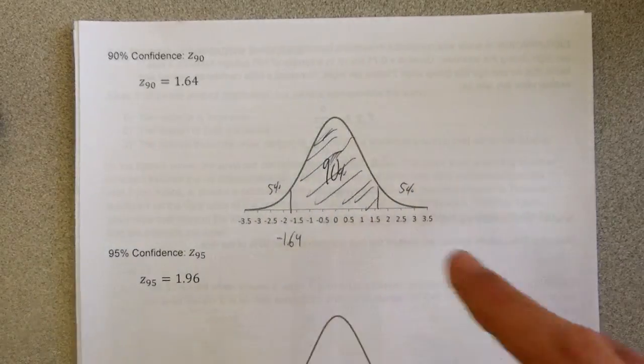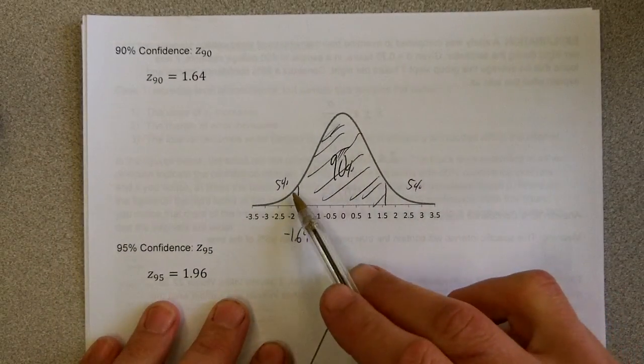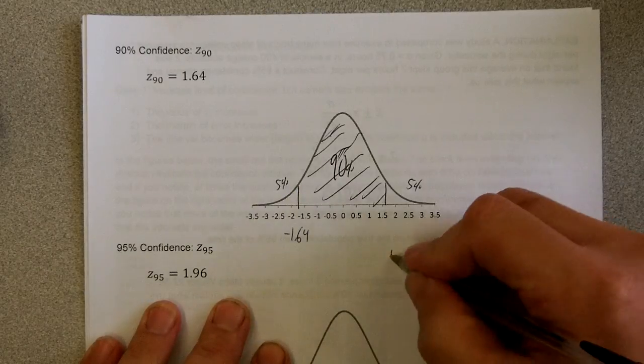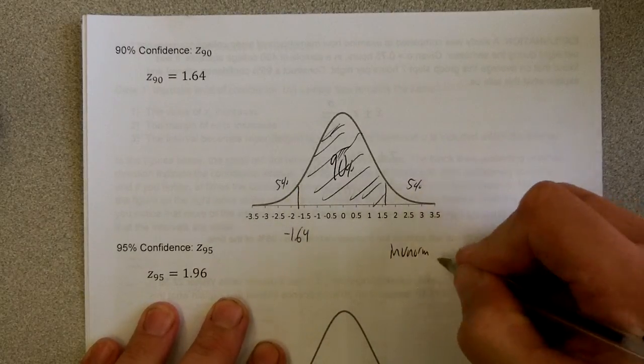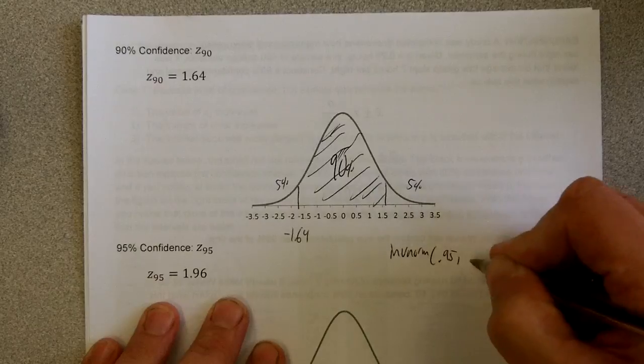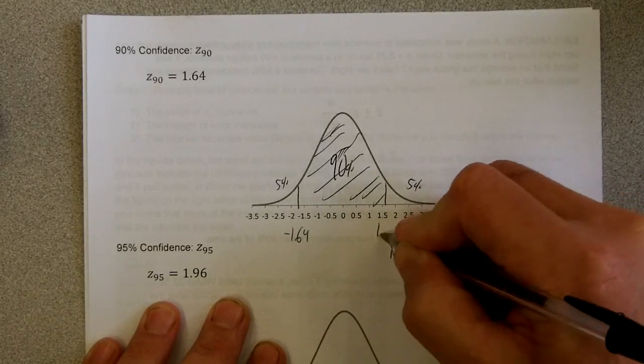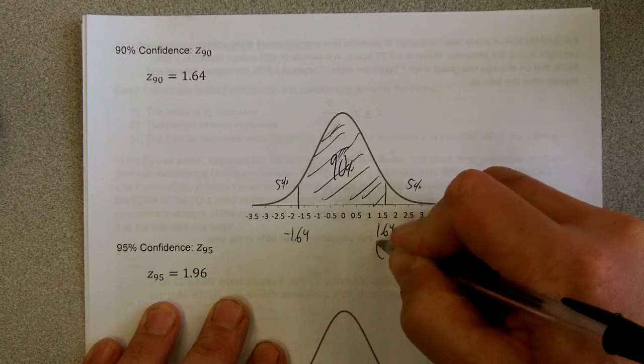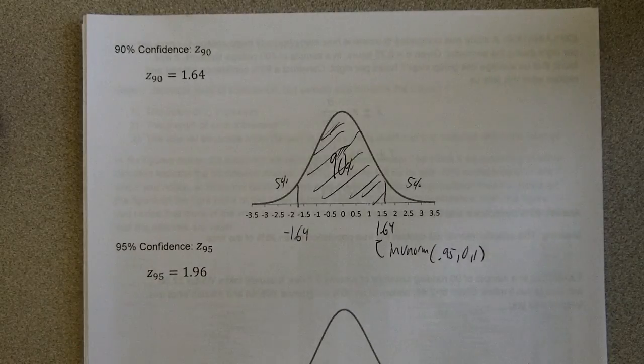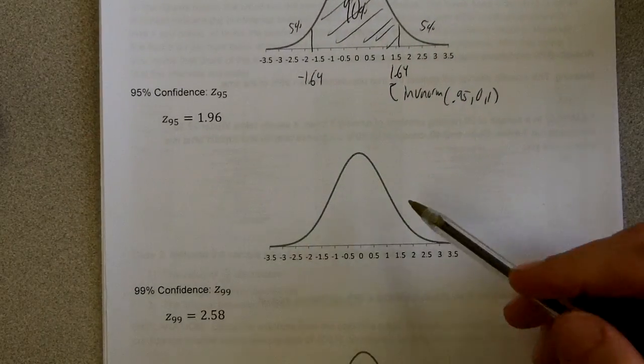And of course, to find the positive, you'd have 90% and 5%, so this would be inverse norm, 0.95, 0, and 1, and that will lead you to an answer of 1.64 for the positive z-score. And the same conditions hold.